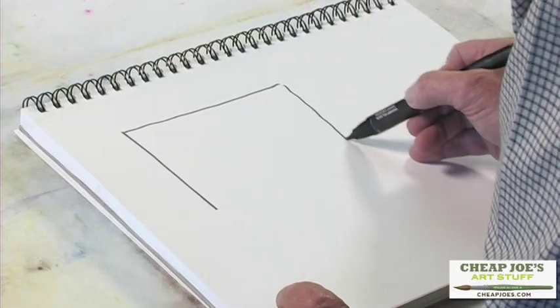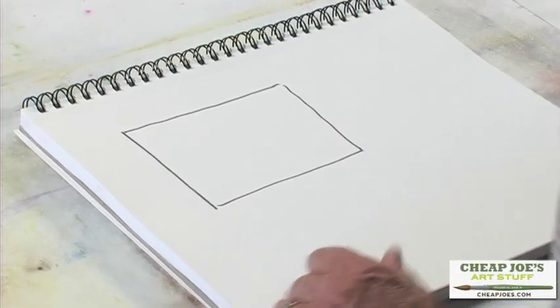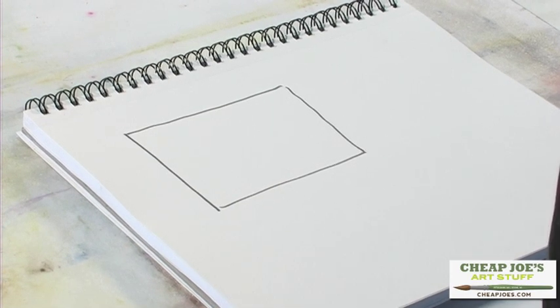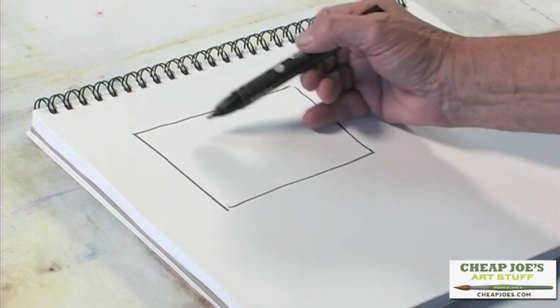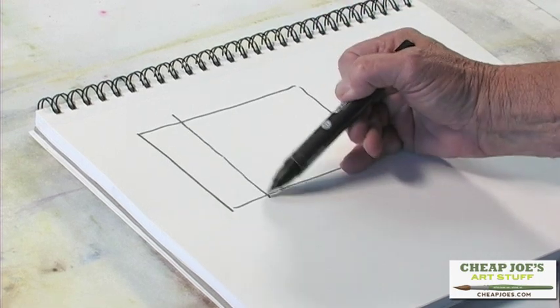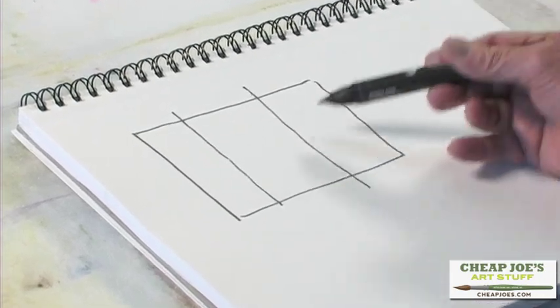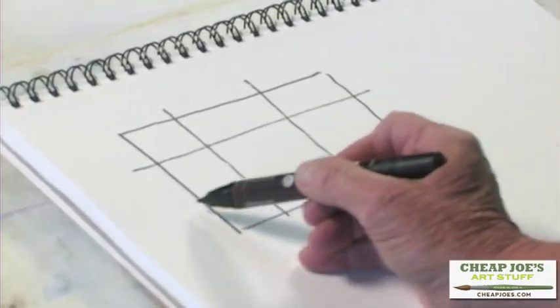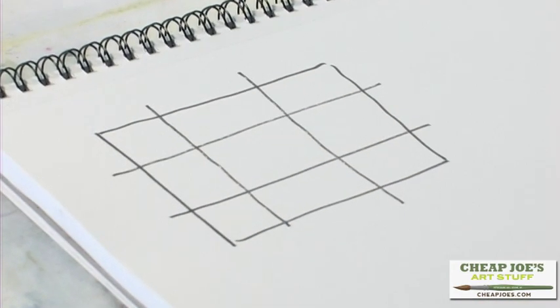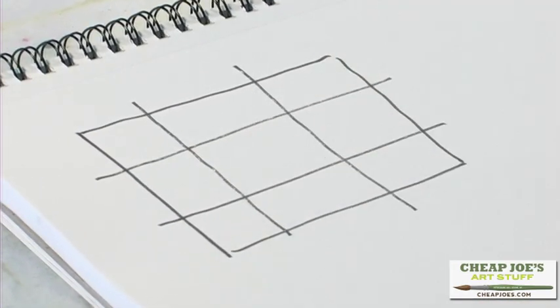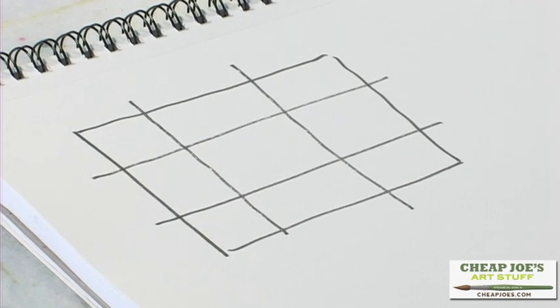This is your sheet of watercolor paper right here. We'll say that's a half sheet or a full sheet of watercolor paper. And you and I were going to play tic-tac-toe. I would simply come in here and line it off in thirds. You remember how we did that? That's about a third, and that's about a third, and that's about a third. So this is a little larger than these, but that's no big deal.